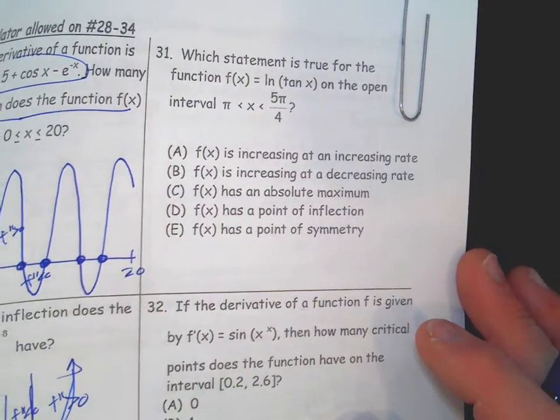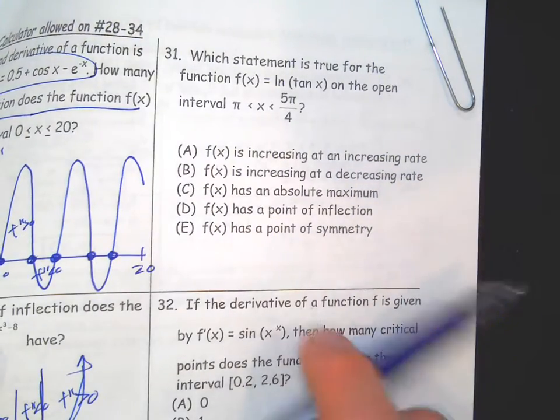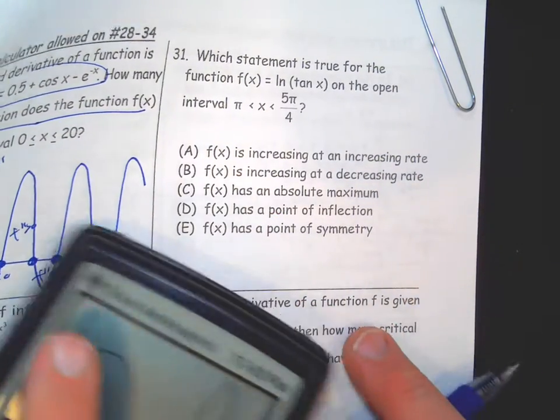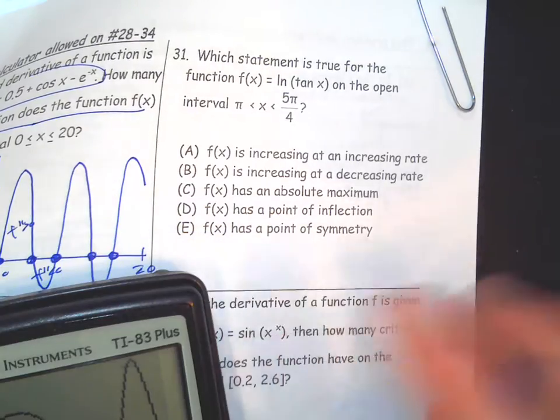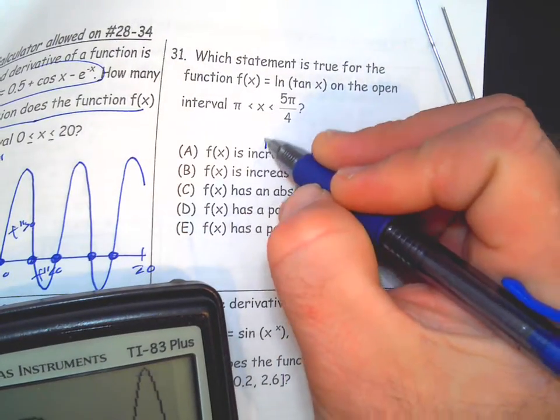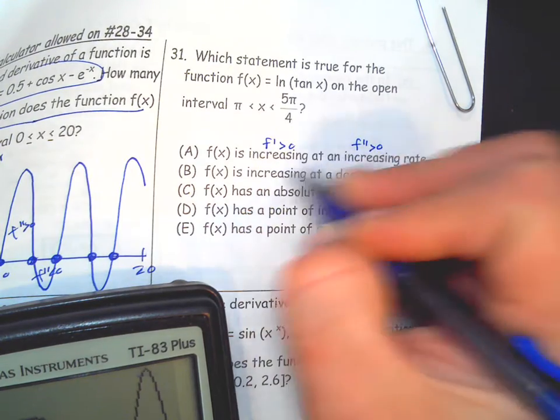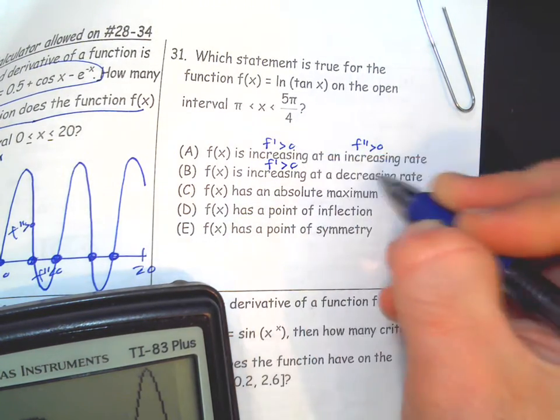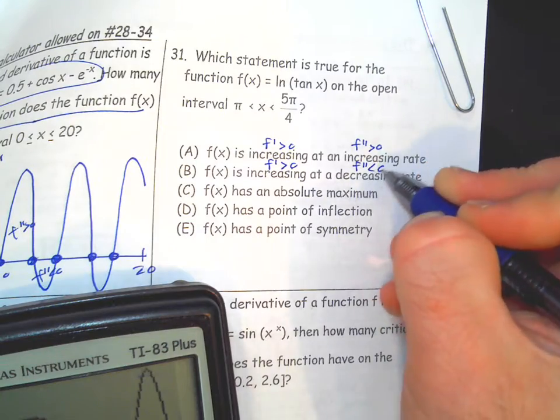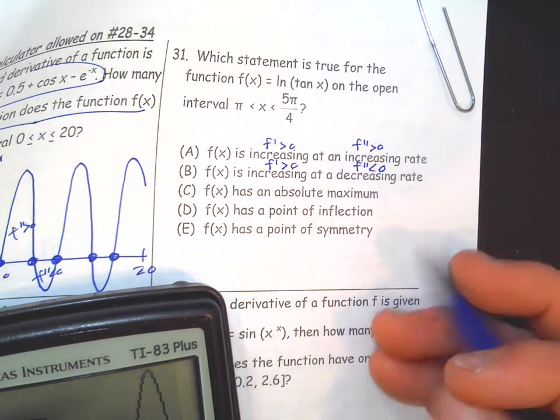Okay. Number 31. Which statement is true for the function on the open interval pi to 5 pi over 4? It's increasing at an increasing rate. Now, increasing means f prime is positive. Increasing rate means f double prime is positive. Increasing, f prime is positive. At a decreasing rate means the second derivative is negative. Has an absolute max, has an inflection point, has a point of symmetry.